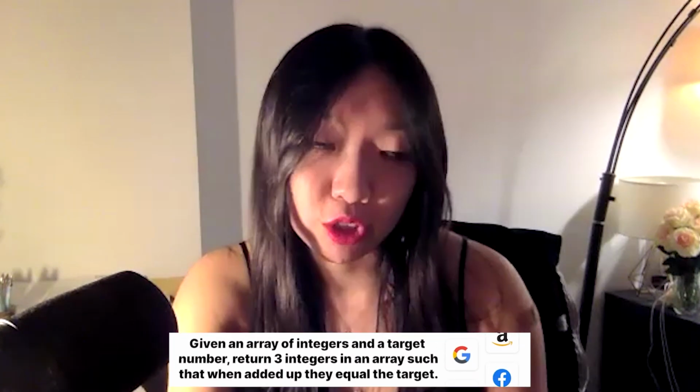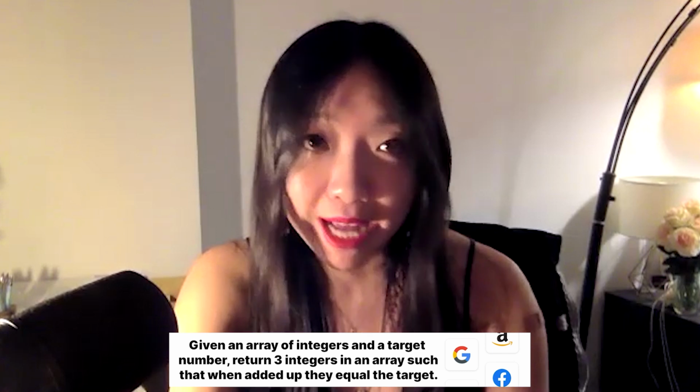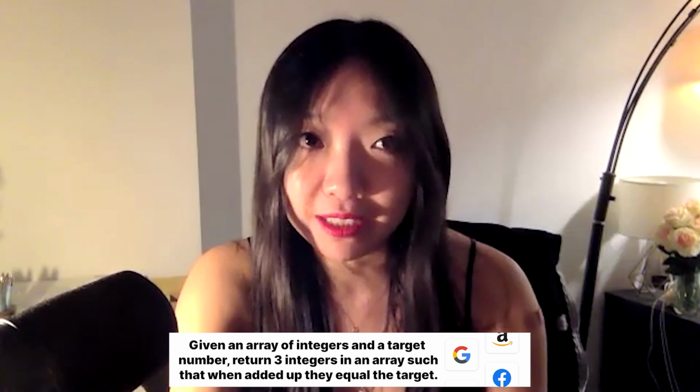Given an array of integers and a target number, return 3 integers in the array such that when added up, they equal the target.